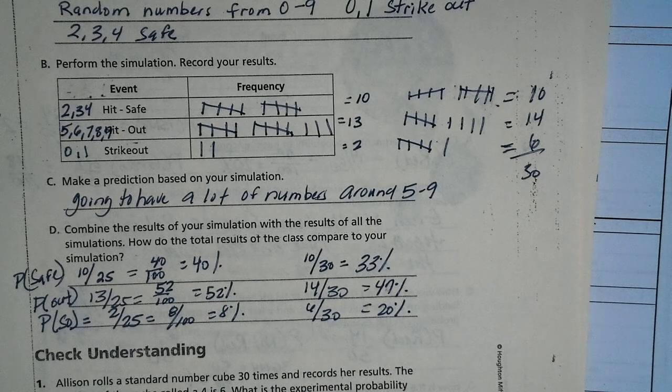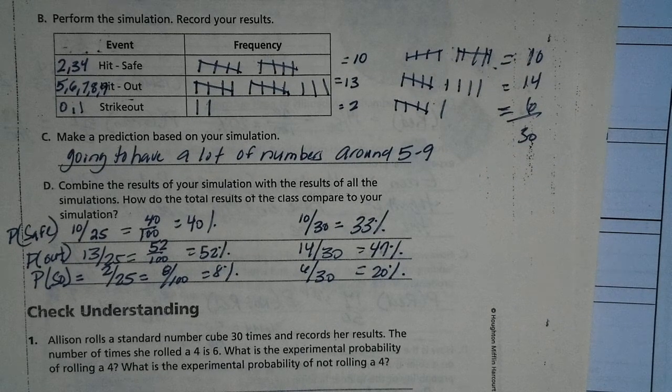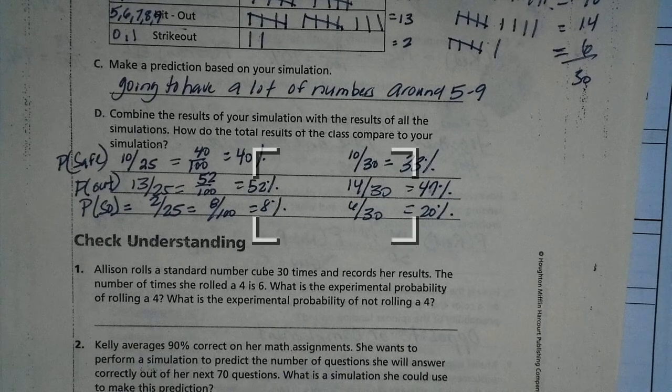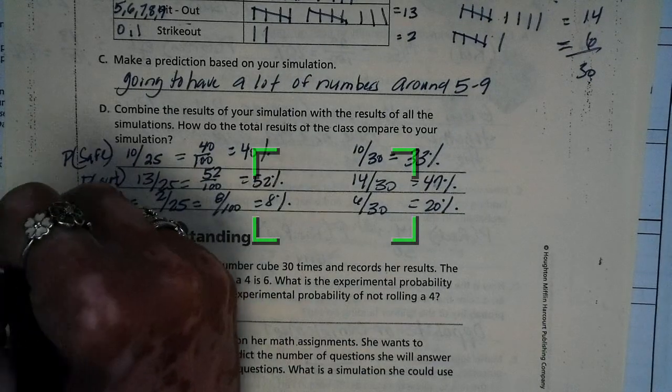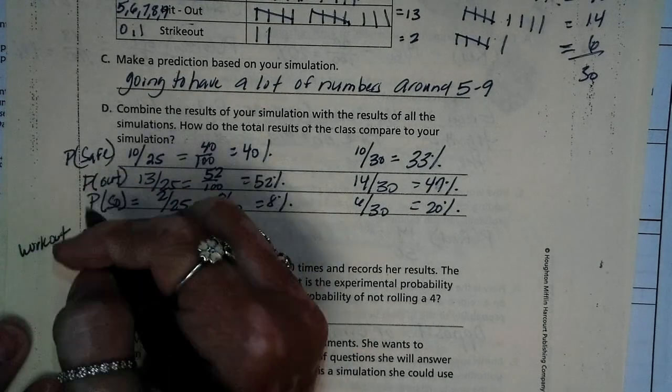Okay? So as you can see, guys, when we do experimental probabilities, we're never going to get the same percentage. Okay? All right, so we will work on the check understanding tomorrow as well as the on your own. Okay, are there any questions?